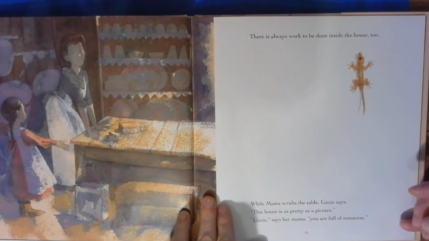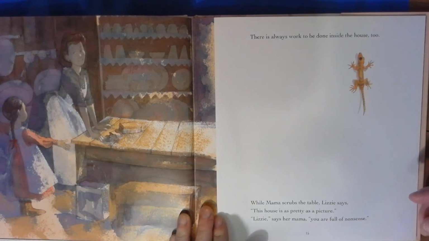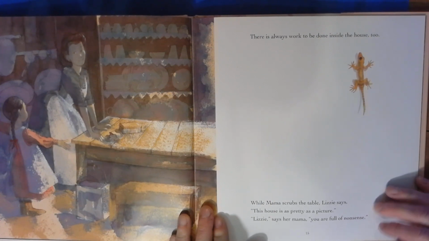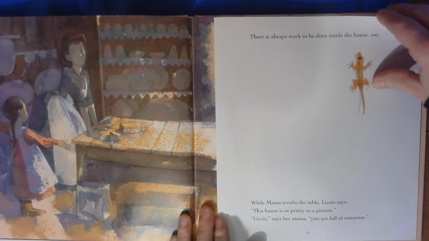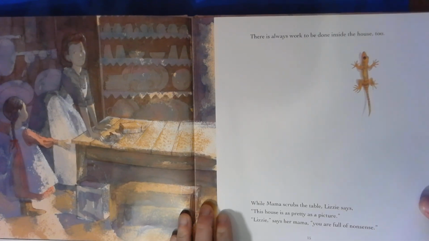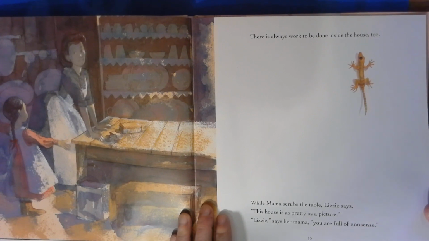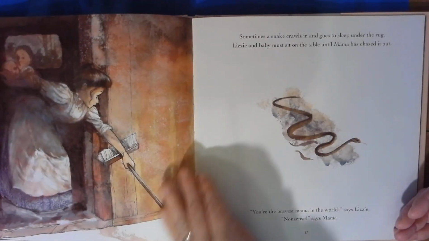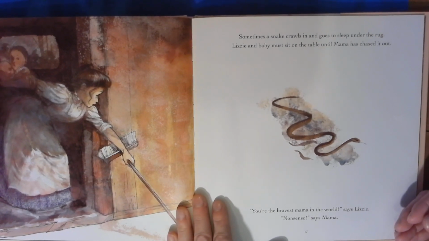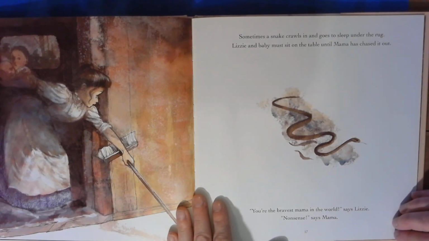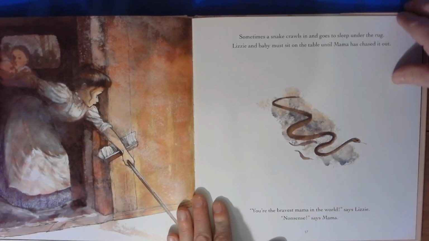There is always work to be done inside the house, too. While Mama scrubs the table, Lizzy says, "This house is as pretty as a picture." "Lizzy," says her Mama, "you are full of nonsense." Sometimes a snake crawls in and goes to sleep under the rug. Lizzy and Baby must sit on the table until Mama has chased it out. "You're the bravest Mama in the world," says Lizzy. "Nonsense," says Mama.